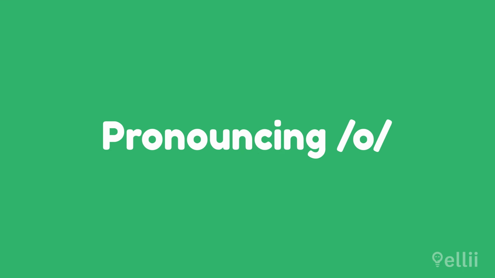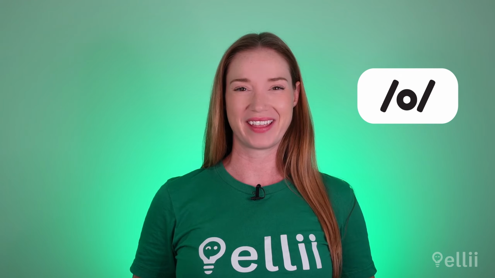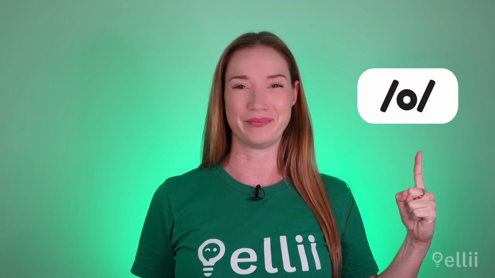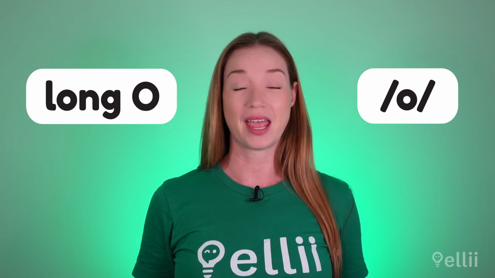Let's practice our pronunciation. Today, we're looking at the O sound. This sound is usually represented by this symbol and is also known as the long O sound. Can you make the O sound?